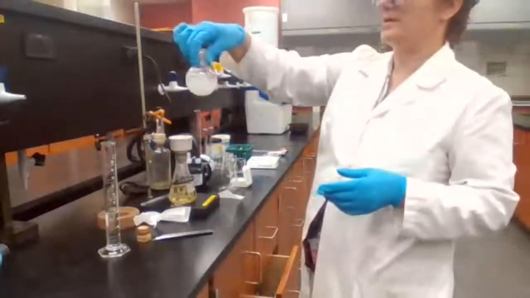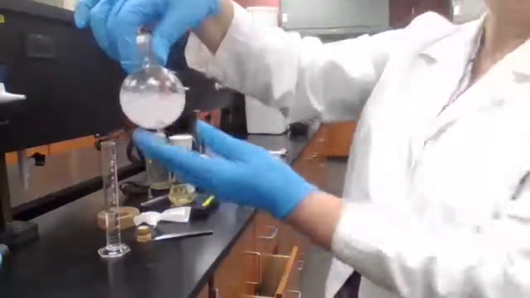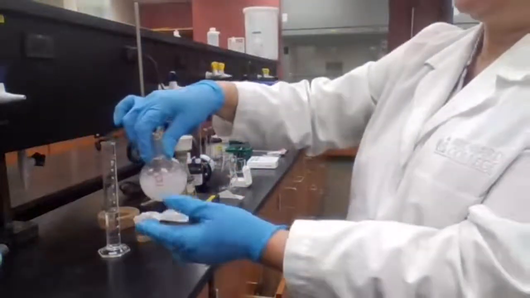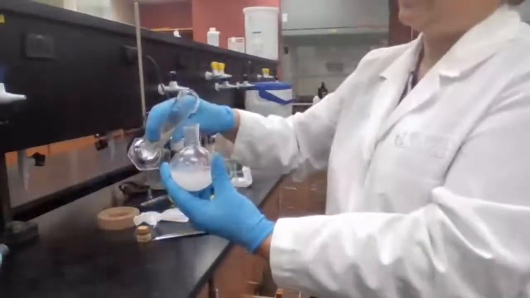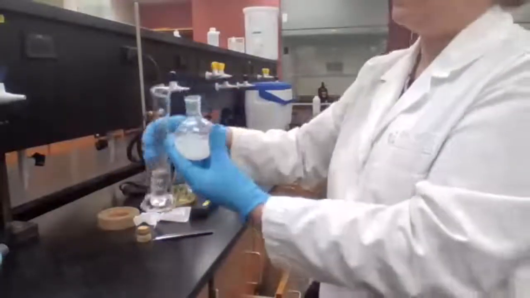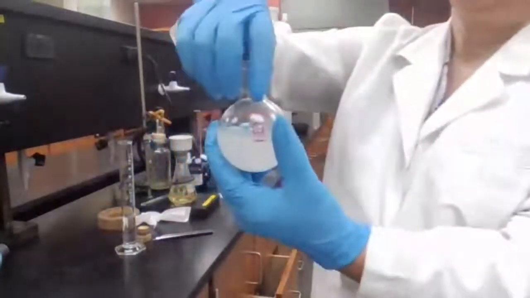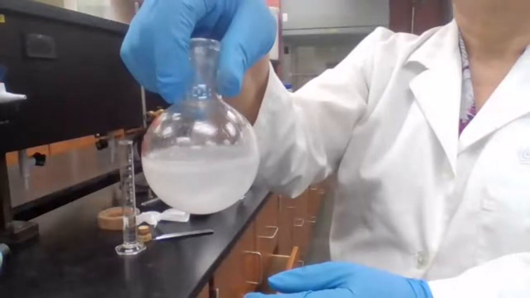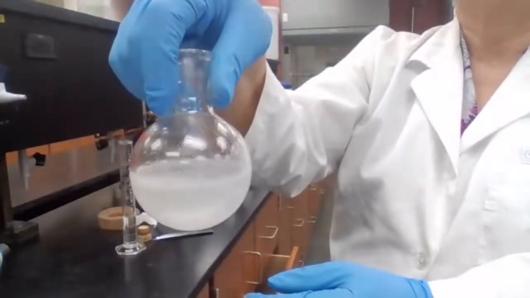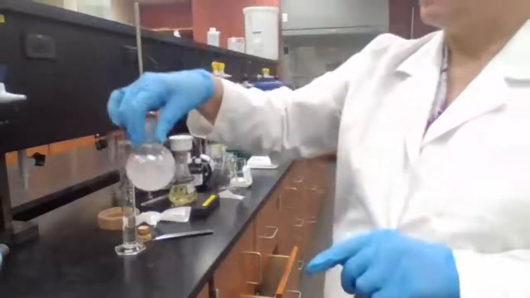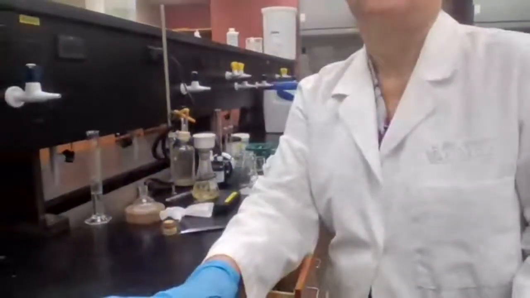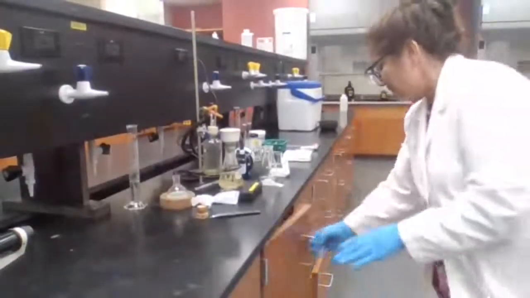But first, I'm going to try adding the sodium hydroxide and looking for the second layer. Okay. Do you see an oily ring on top? Yes? Okay. So we have the second layer, and as soon as we have the second layer, I can go ahead and set up distillation. You have to set up the simple distillation.